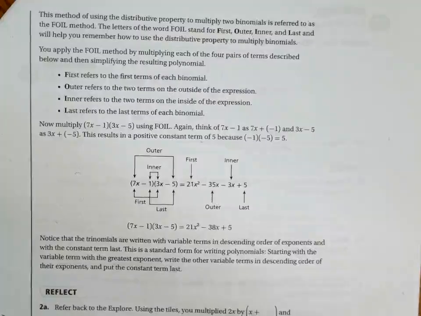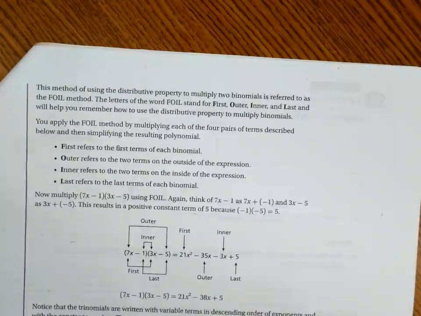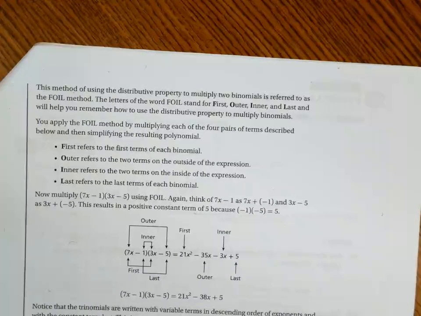This method of using the distributive property to multiply two binomials is referred to as the FOIL method. The letters of the word FOIL stand for first, outer, inner, last, which will help you remember how to use the distributive property to multiply binomials. You apply the FOIL method by multiplying each of the 4 pairs of items described below and then simplifying the resulting polynomial. First refers to the first terms of each binomial. Outer refers to the 2 terms on the outside of the expression. Inner refers to the 2 terms on the inside of the expression. And last refers to the last terms of the binomial.